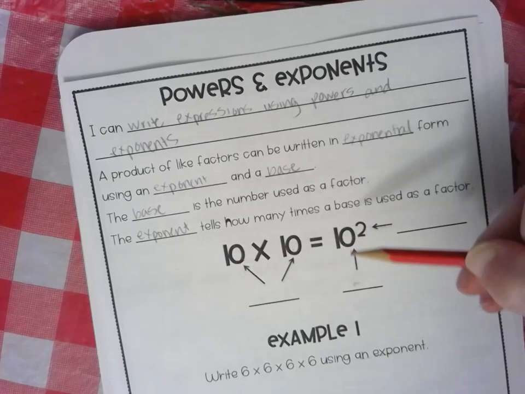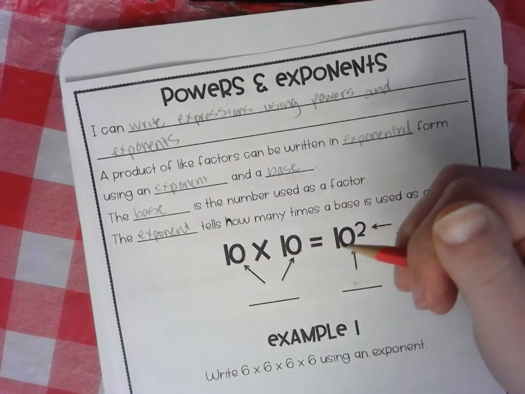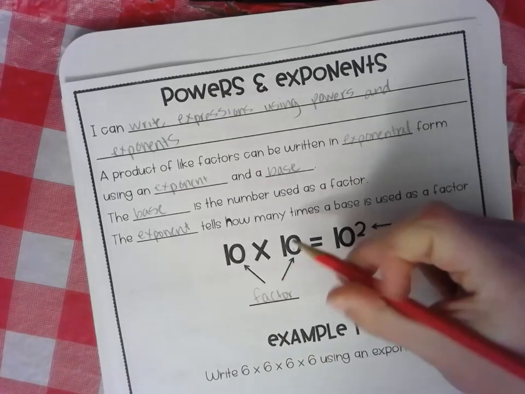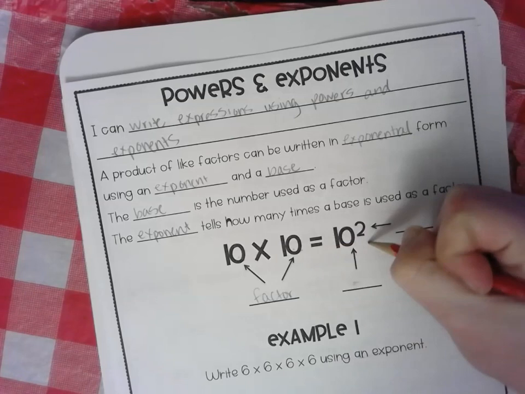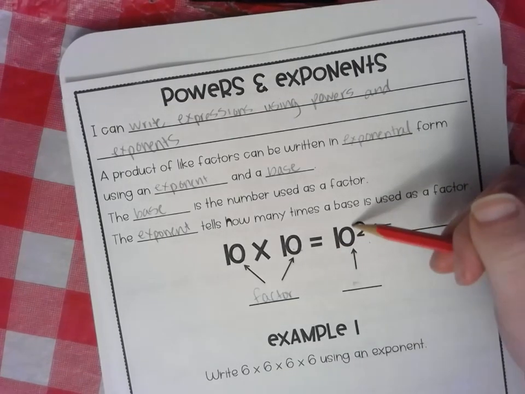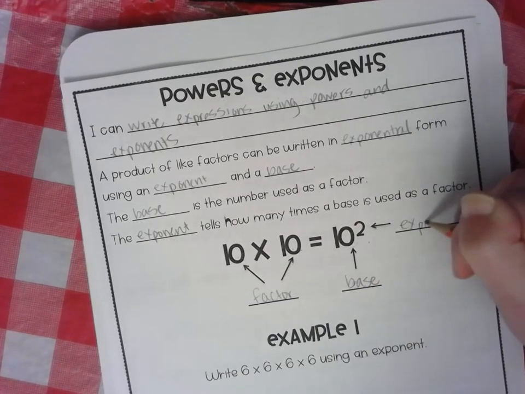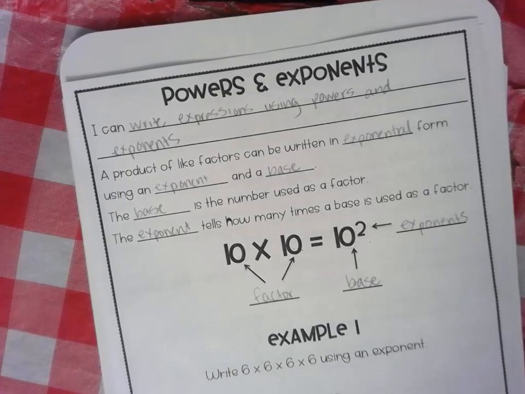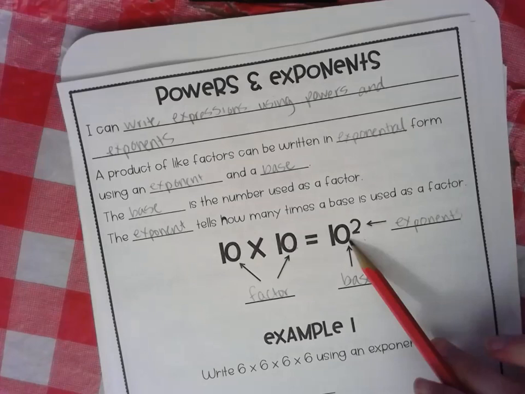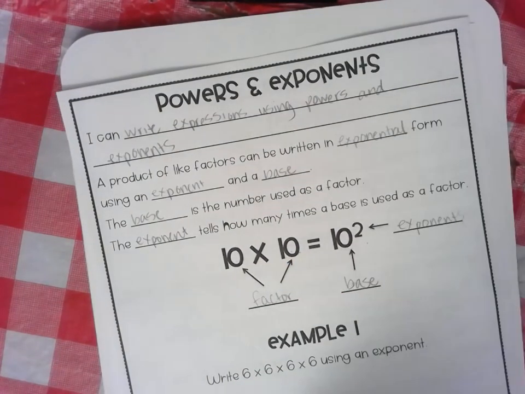So this is actually the factor, 10 is the factor. I'm going to call this actually the factor right there. And then when we try to simplify it, so if I have 10 times 10, I can actually write it in a simplified form by just writing 10 one time. So that's going to be my base number, and the exponent tells me how many times I need to multiply 10 by itself. Okay, so 10 to the second just means I'm multiplying 10 by itself twice. 1, 2, there's 2 10s, so 10 times 10.